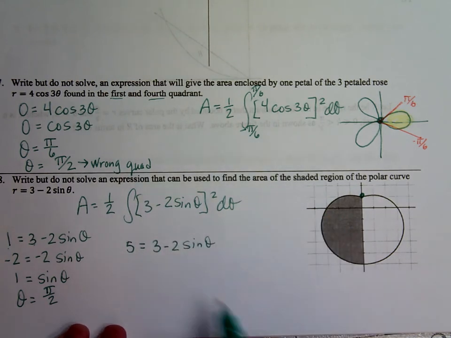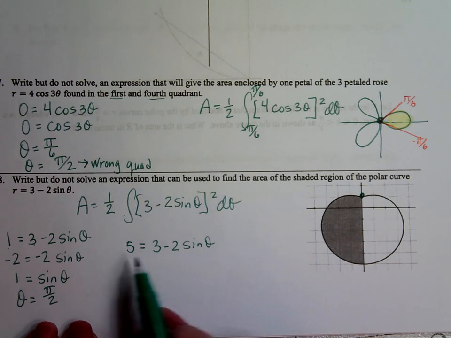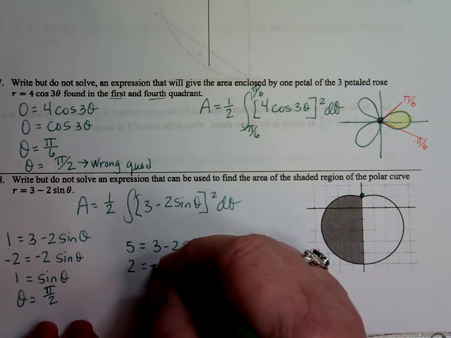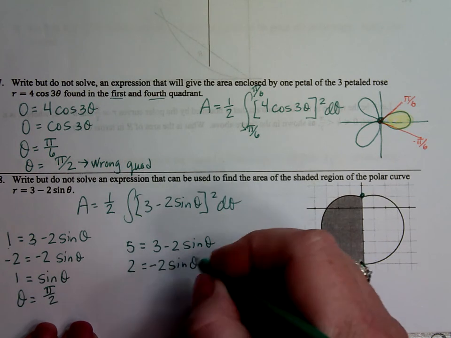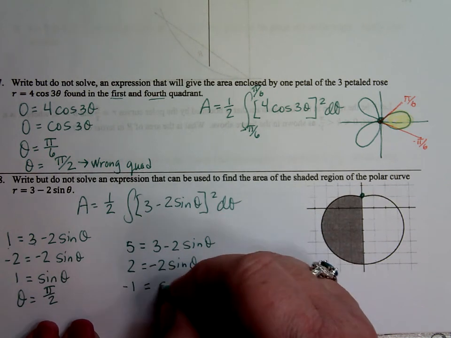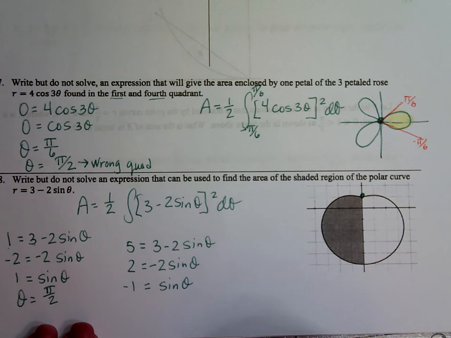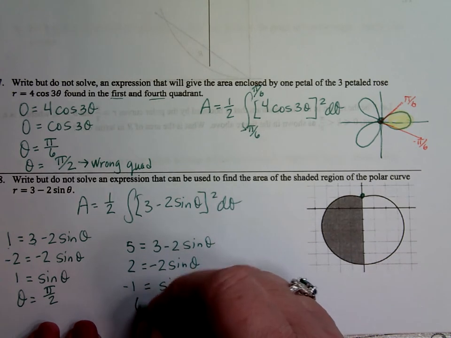So take 3 away, you got 2. Negative 2 sine of theta. And so I want to know where negative 1 is the sine of theta. Where does the sine equal negative 1? Where does your y value equal a negative 1? That's at 3 pi over 2.